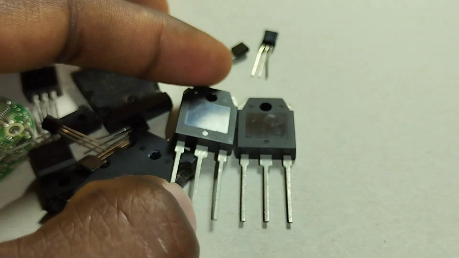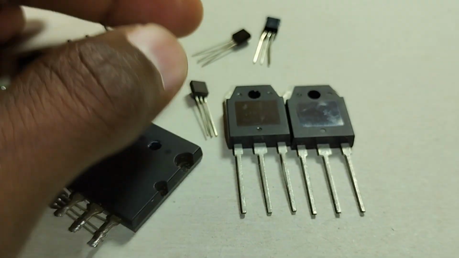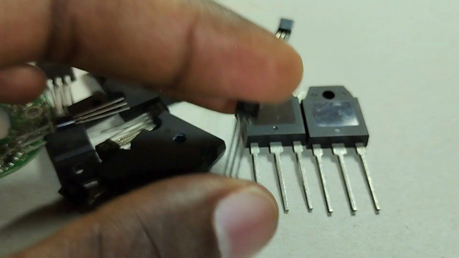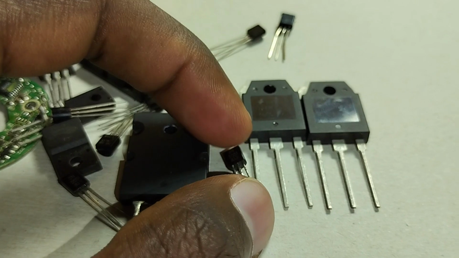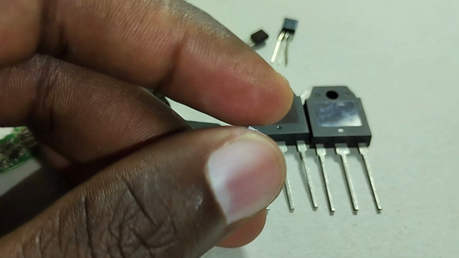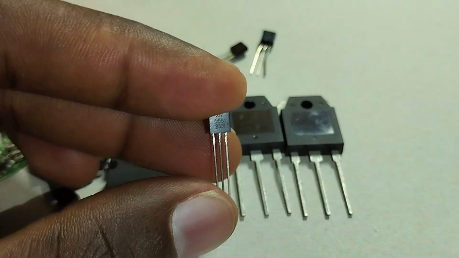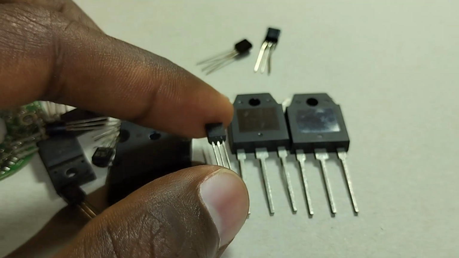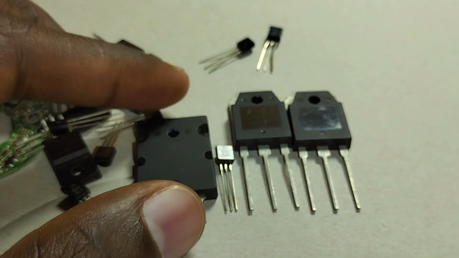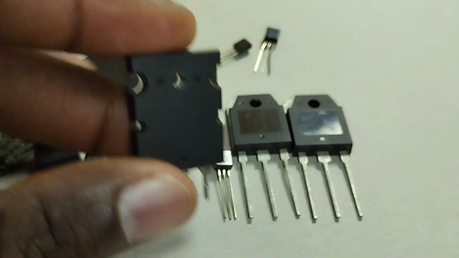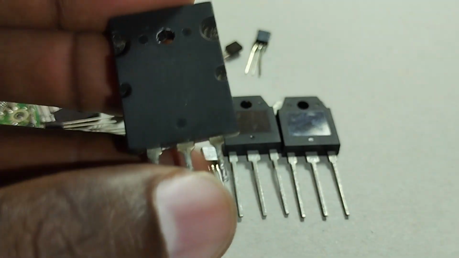Now, when it comes to modern electronics, transistors are the basic building blocks. With that being said, this device here is arguably one of the most important electronic devices out there.